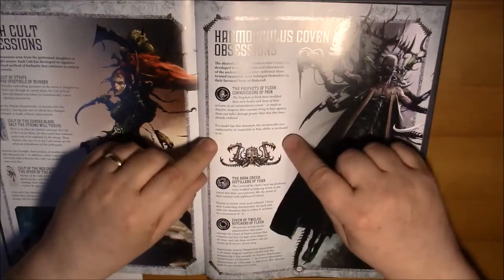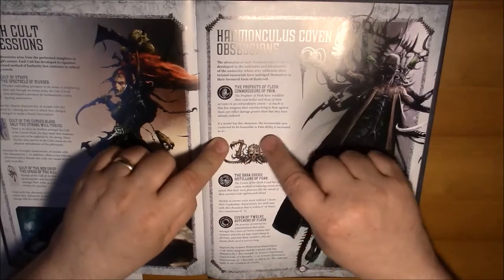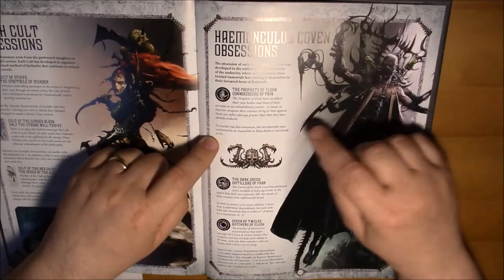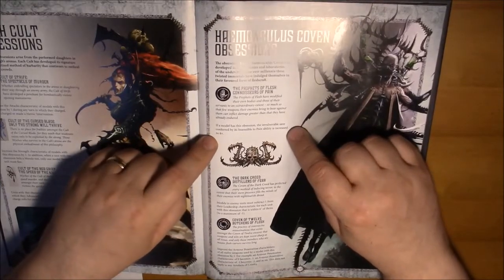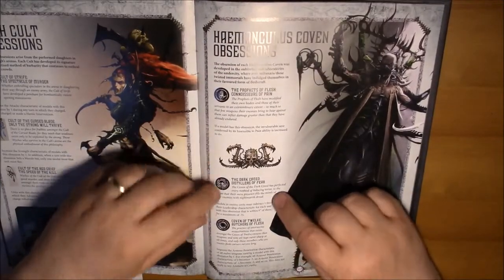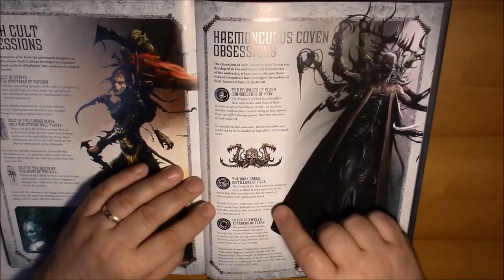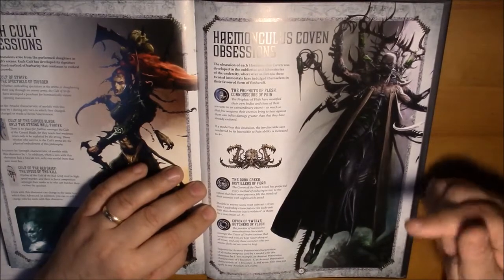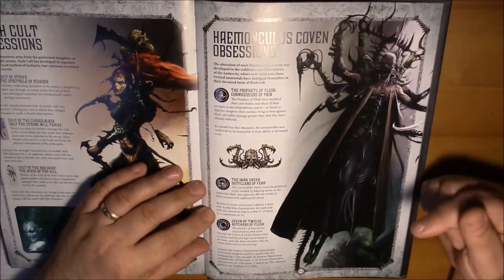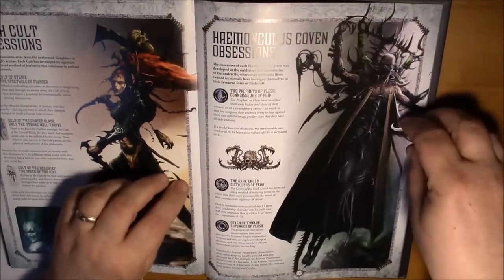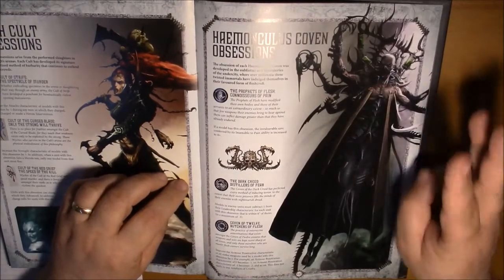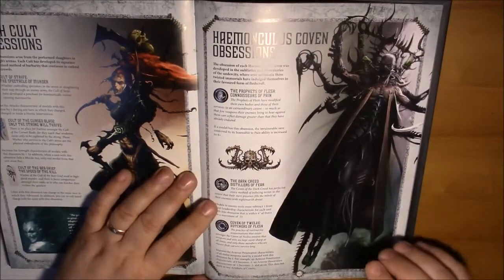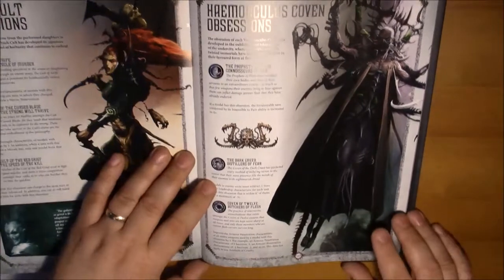The model has the obsession. Invulnerable saves conferred by the insensible to pain is increased to 4+. So now my Talos, Chronos kind of stuff gets a 4 up invuln. This one, models must subtract 1 from their leadership for each unit with this obsession within 6 inches. So if I have 3 rack units within 6 inches of an enemy unit, they're -3. That could be kind of cool. Yeah, let's see about that one.